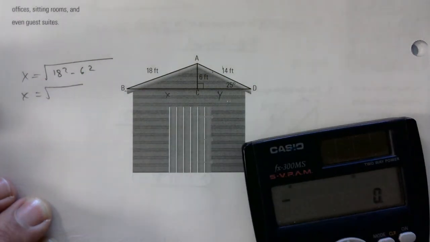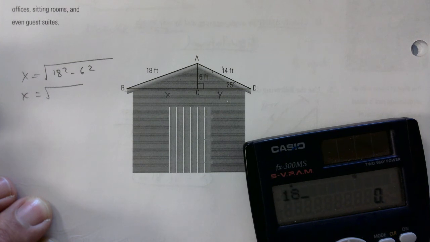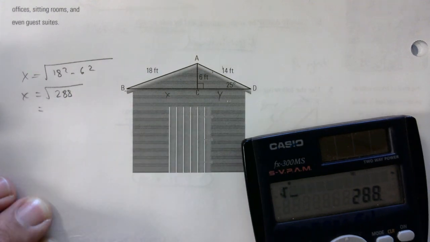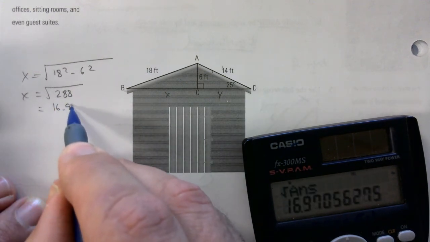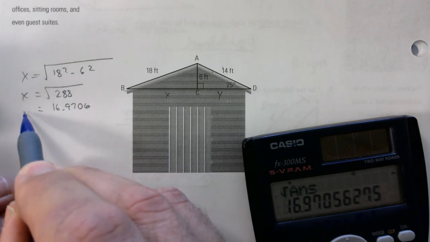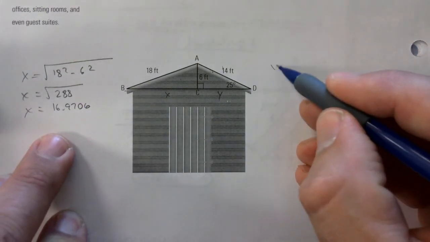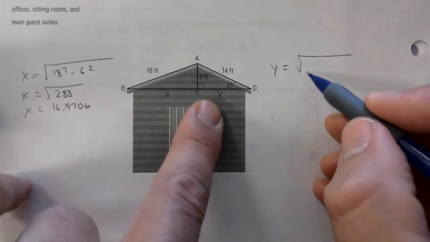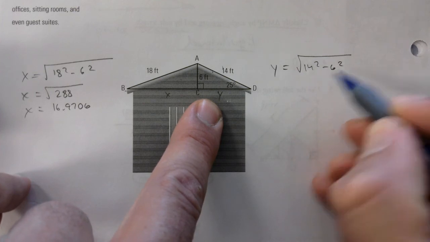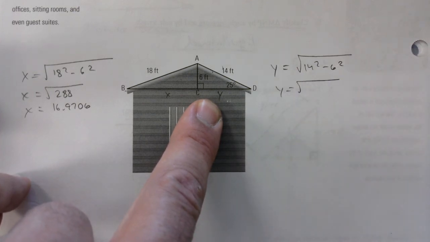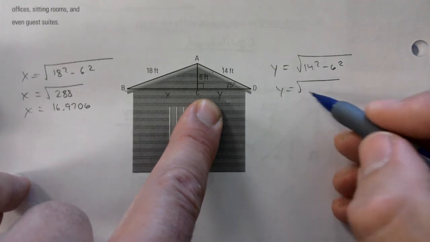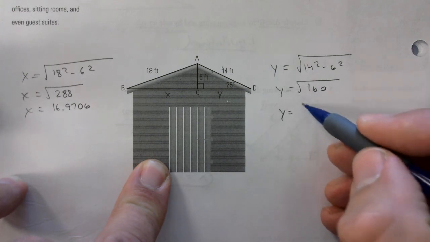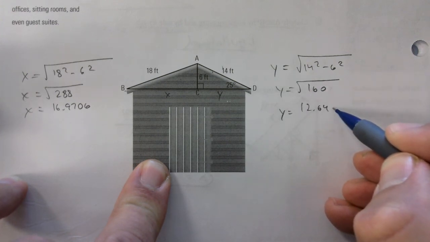Anybody use sine law or something? You get 288. Square root of that is 16.9706. Y on this side is going to be 14 squared minus 6 squared. That's 160. That's 12.6491.